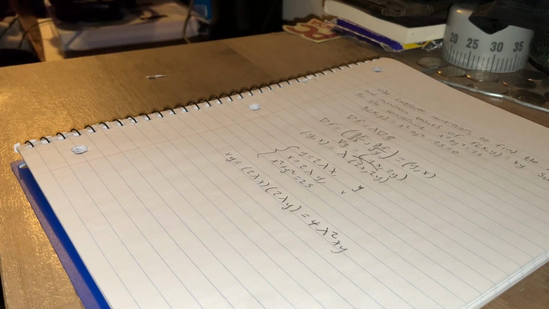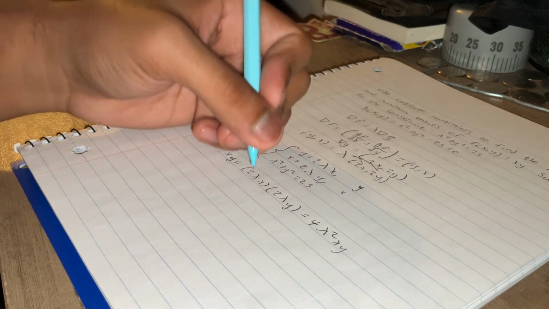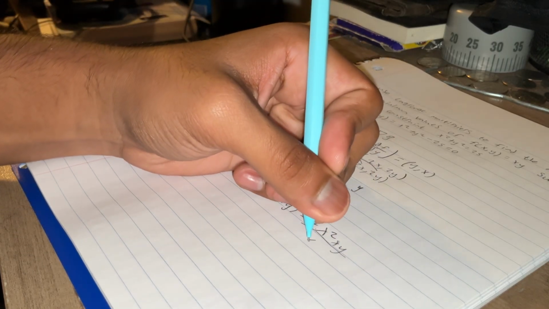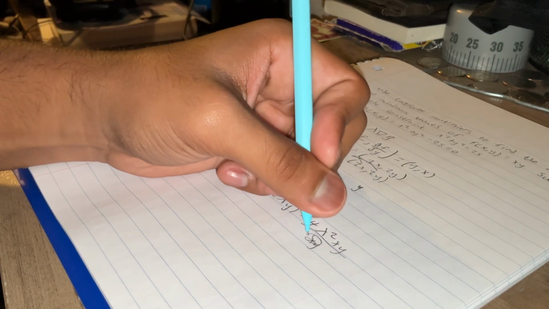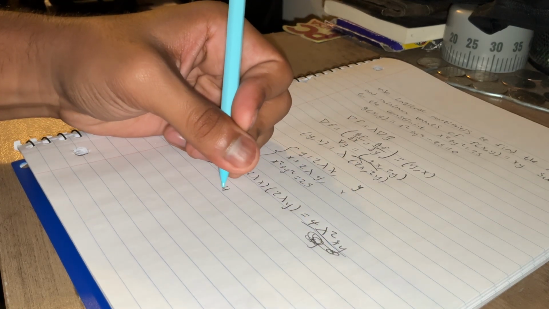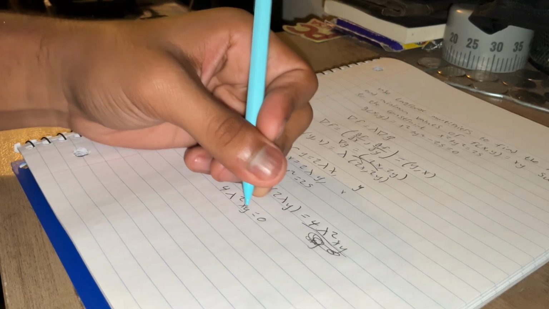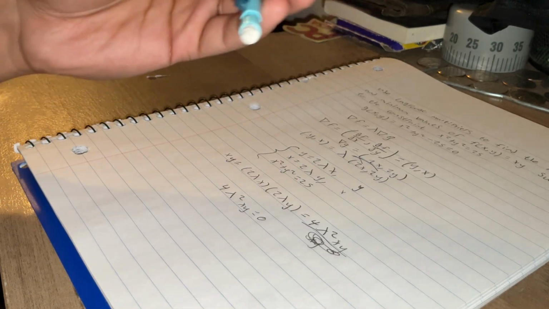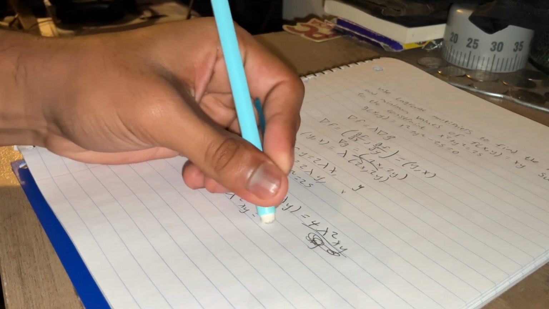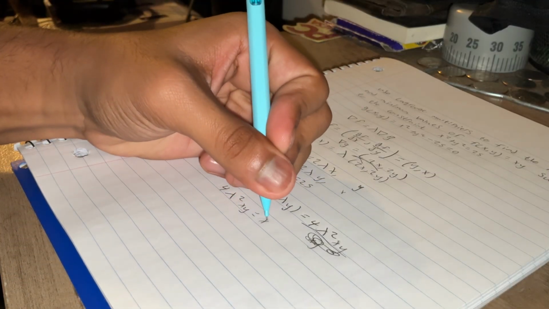So this moves it over. Let me rewrite the whole thing: 4 lambda squared xy equals xy. Well, in a way, not really, because you want to have this over like that.